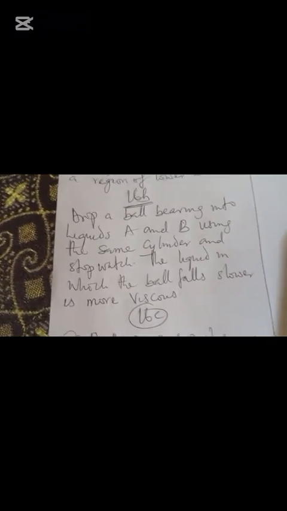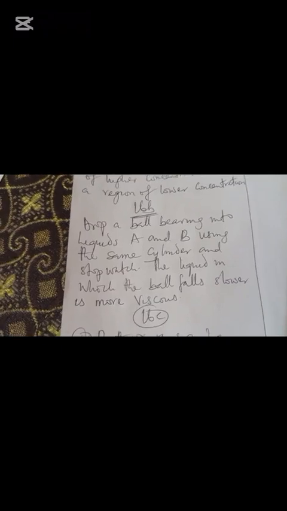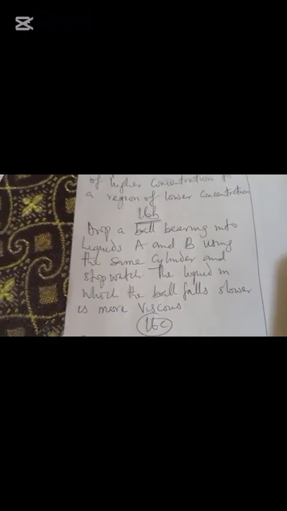And how can you know that? You just have liquid A and liquid B. Maybe one will be water, one will be oil. So when you place your ball, you time how the ball will reach the bottom of the container or cylinder. The one that gets there faster will be called less viscous. The one that gets there later will be viscous. You know what oil can do. That's why I said the liquid in which the ball falls slower is more viscous, that is, the one in which the ball does not reach the bottom of the cylinder easily.